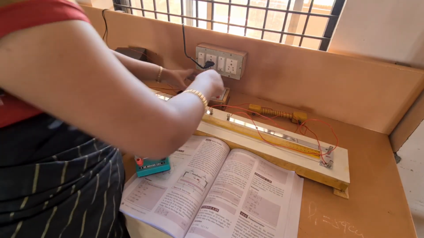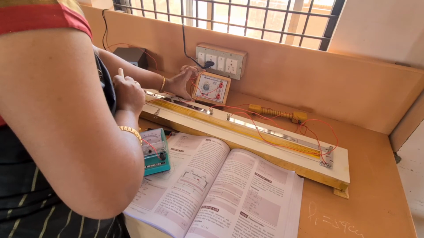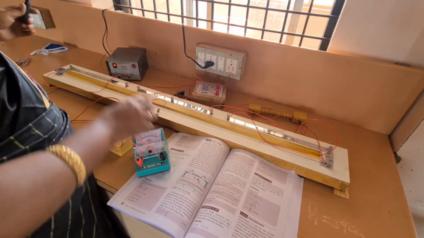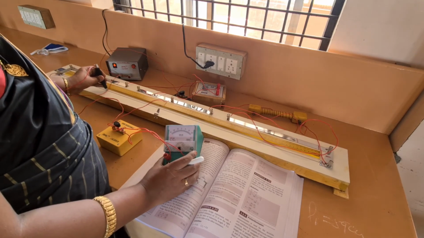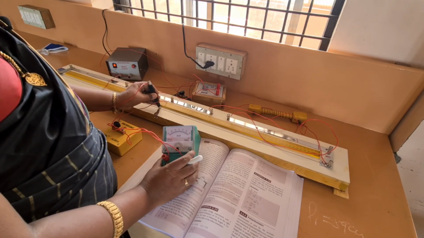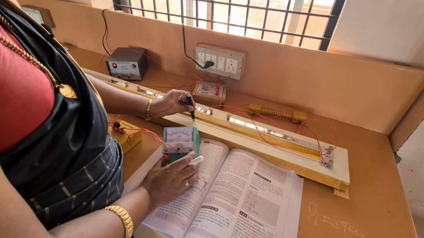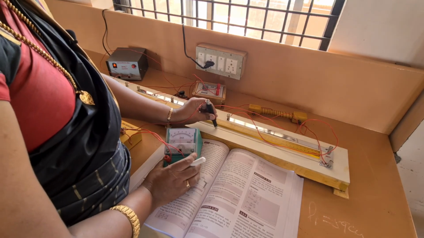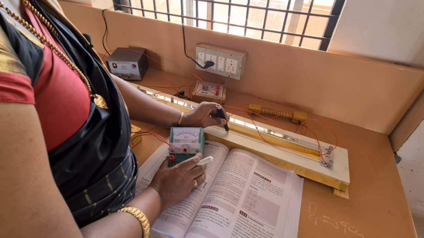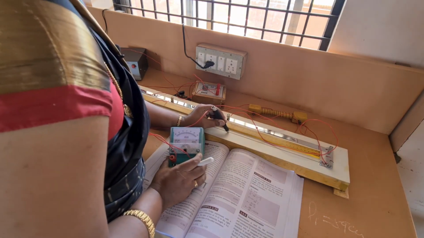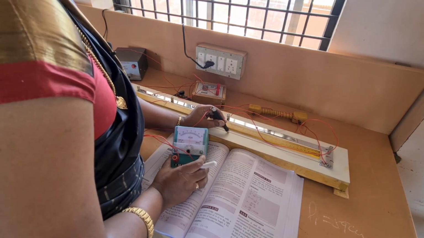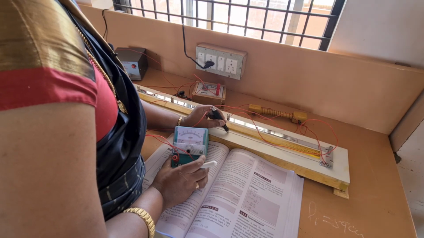Then again you have to change the resistance, and again you have to rub the jockey on the wire, and then calculate the balancing length. The balancing length will increase compared to the previous reading. So first the reading is 59, now the reading is 74.